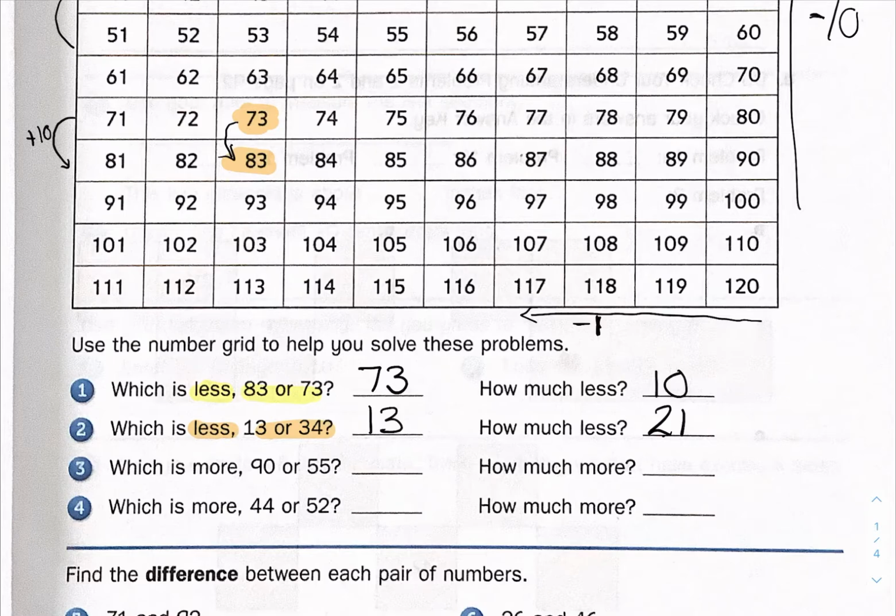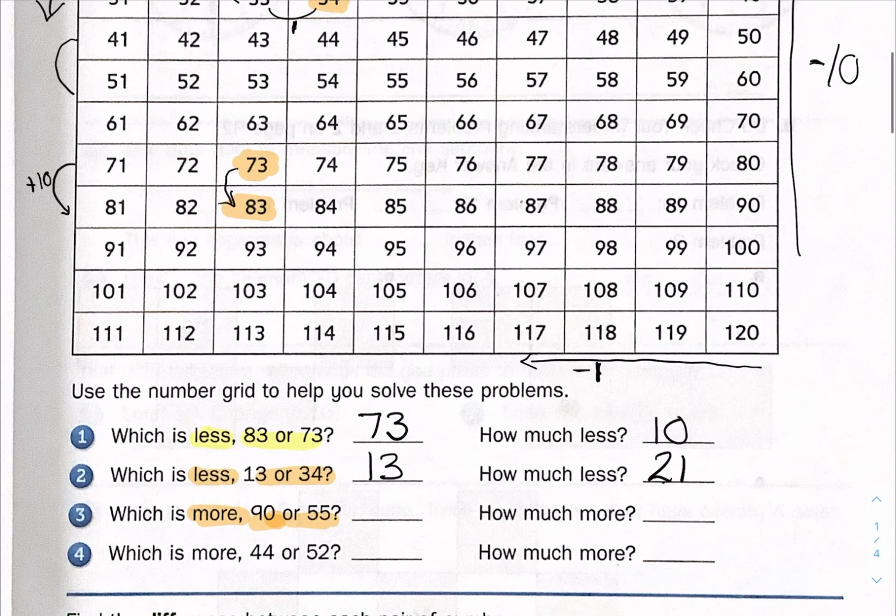Let's look at number 3. Which is more? Uh-oh, I see it. This time we're looking at which number is the bigger number, 90 or 55. So let's look on our grid. I see 90 is over here, and 55 is here. So which is the bigger number, 55 or 90? Well, 90 is lower on the number grid, which means it's higher. So I'm going to write 90 here.